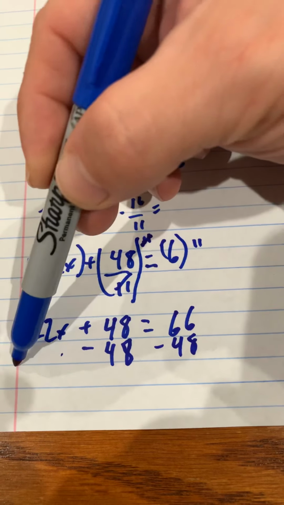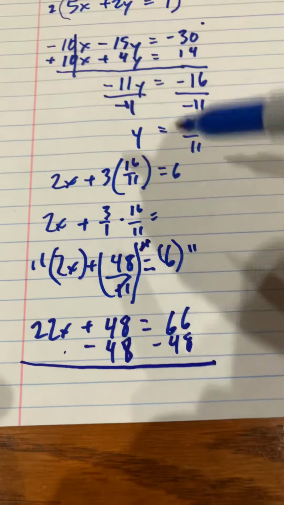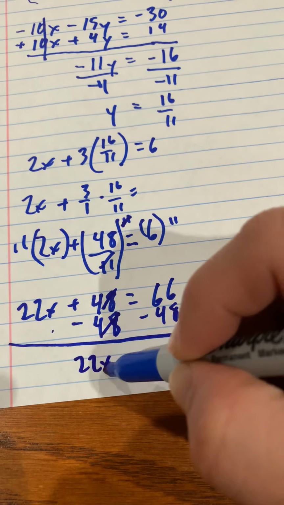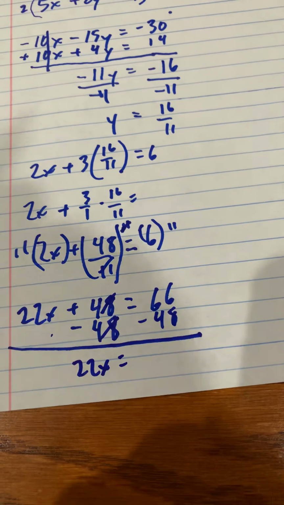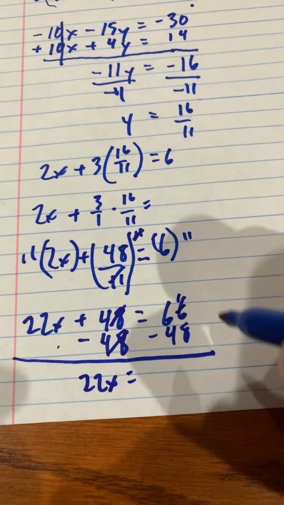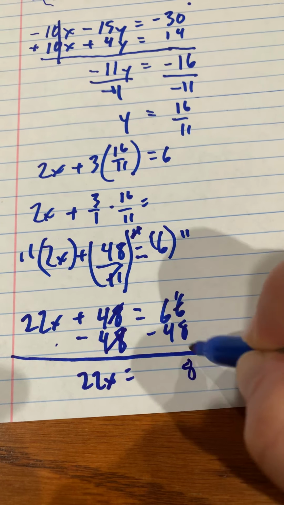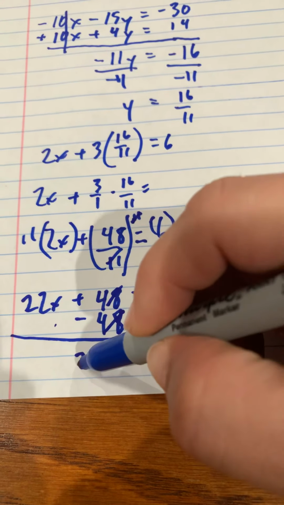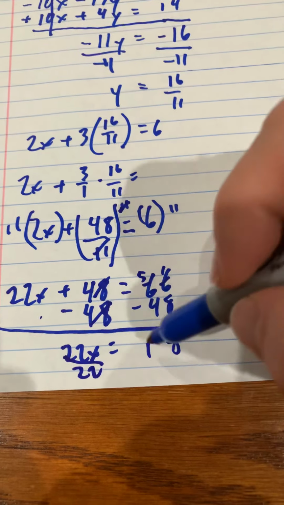All right, so that gives me 22x equals 18. Divide both sides by 22.